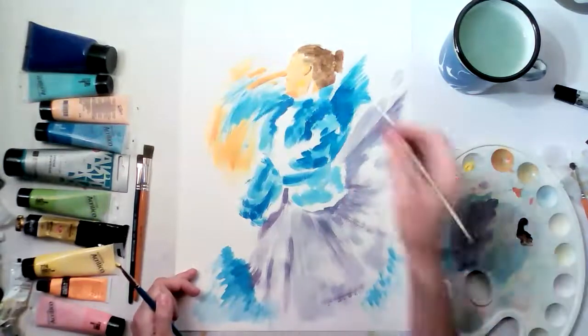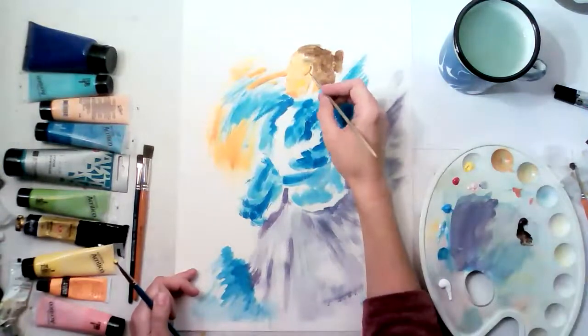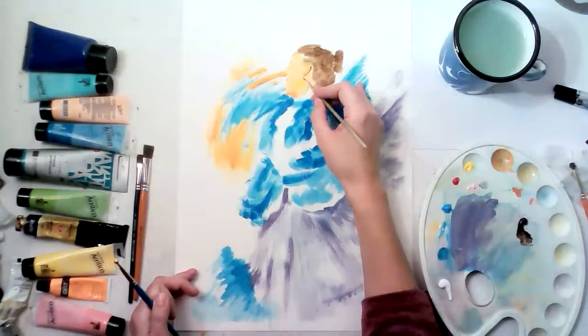Well, we need to do this hard part of the face.